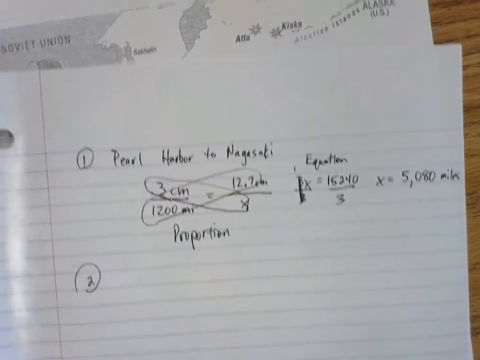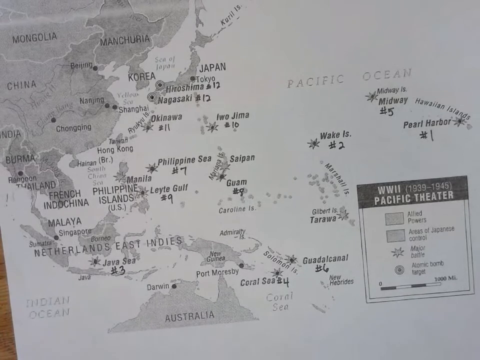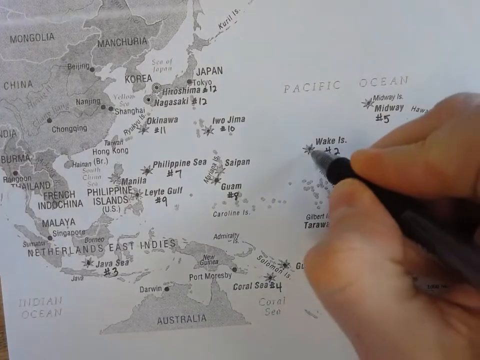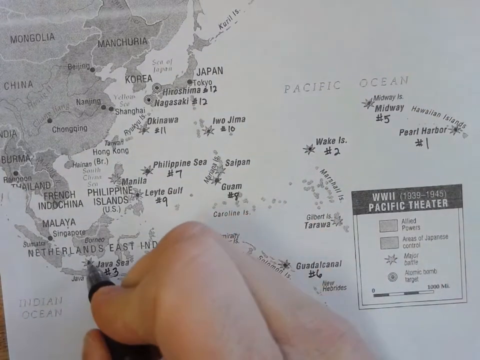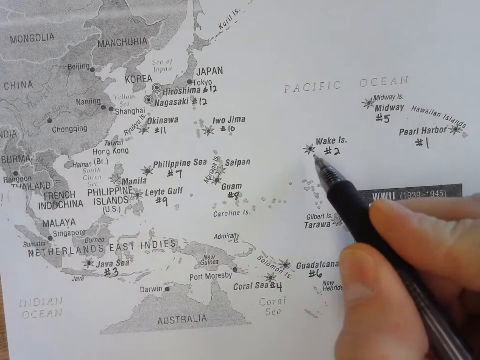All right, let's pick another couple places. Down here, you can see Wake Island is number 2, so there's a little battle dot right there. So let's go from Wake Island over here to Java Sea. Wake Island to Java Sea.